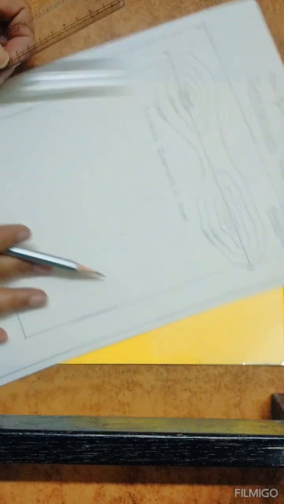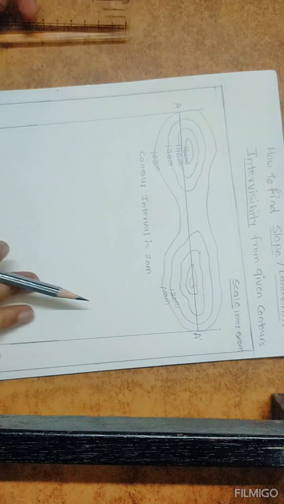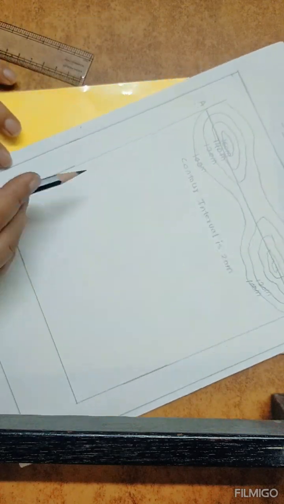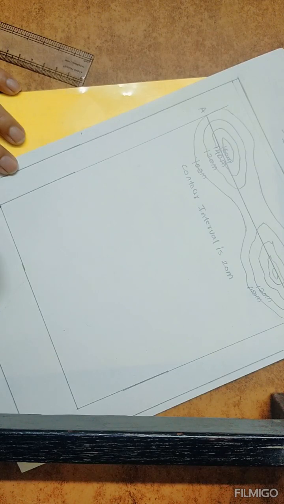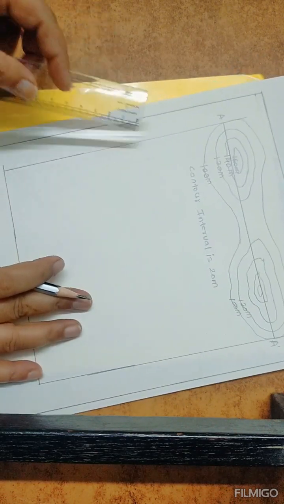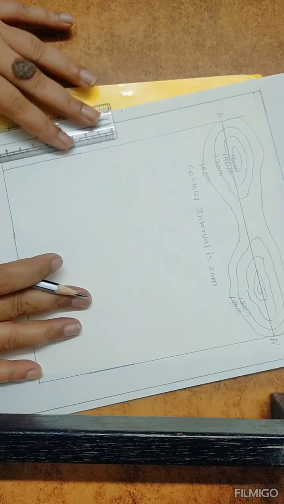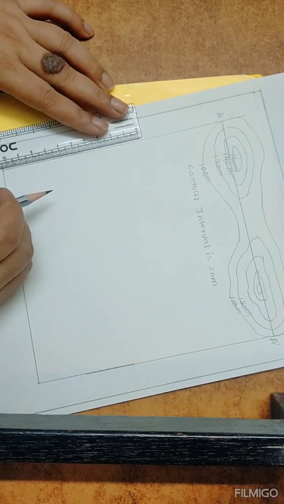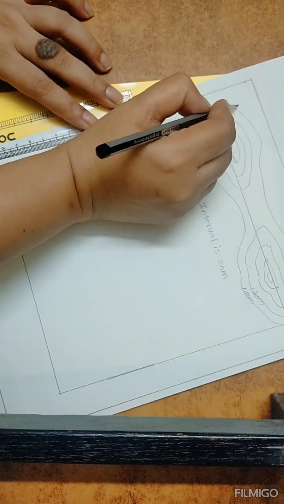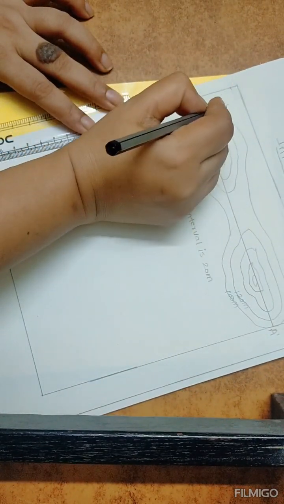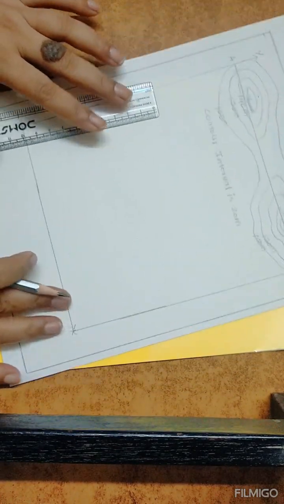Now the scale you can decide, or use what is given here. As of now it is given as 100 meters. I'll start from this point with 1 centimeter. You can decide 1 centimeter, 2 centimeter or 1.5 centimeter as your interval on the y-axis. So this will be the y-axis and this will be the x-axis.